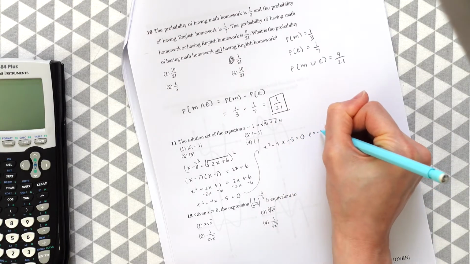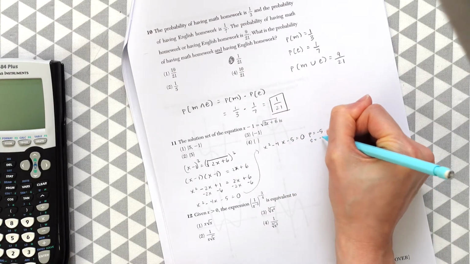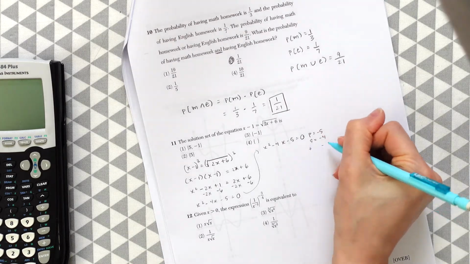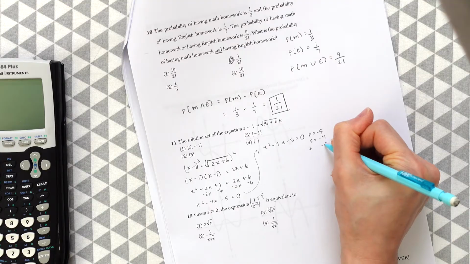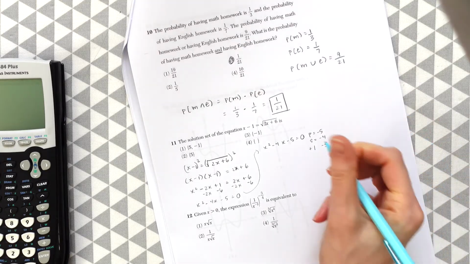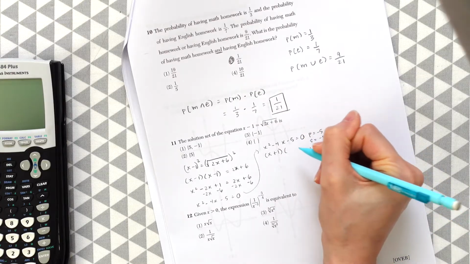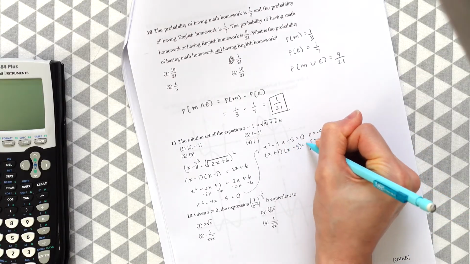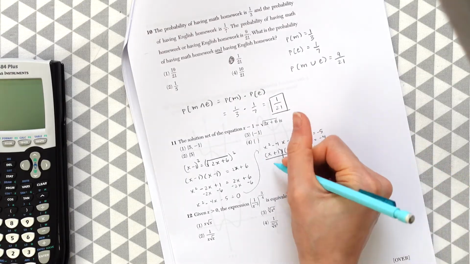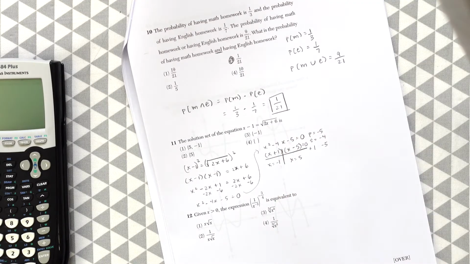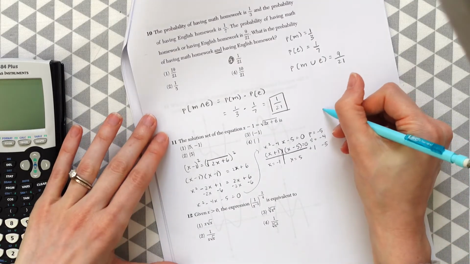using product sum, where the product is minus 5 and the sum is minus 4. This will give us negative 5 and plus 1. So we have x plus 1 times x minus 5. And we'll get x equals negative 1, x equals 5. So before we say these are both our answers, let's first check and make sure they both work out.